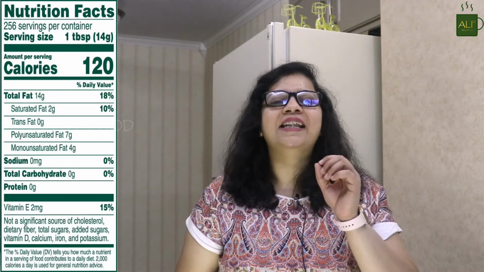As you can see, the palm oil contains a lot of saturated fats. 1 tablespoon of sesame oil contains 1.9 grams of saturated fat, 6 grams of polyunsaturated fat, and 5 grams of monounsaturated fat. 1 tablespoon of corn oil contains 1.8 grams of saturated fat, 7 grams of polyunsaturated fat, and 3.8 grams of monounsaturated fat. 1 tablespoon of soybean oil contains 2 grams of saturated fat, 6 grams of polyunsaturated fat, and 1.5 grams of monounsaturated fat.